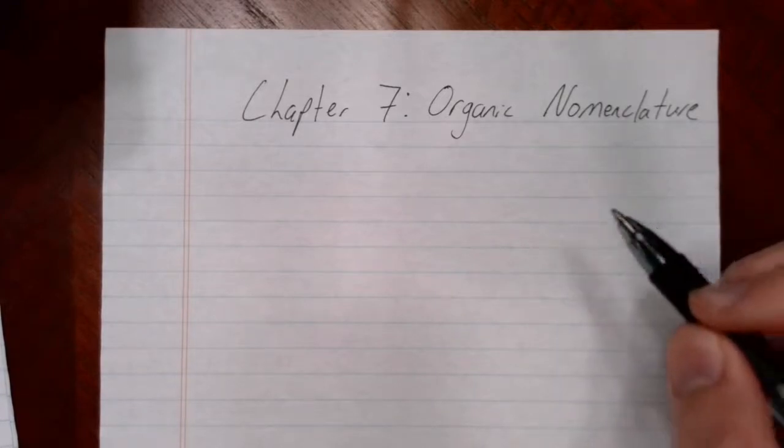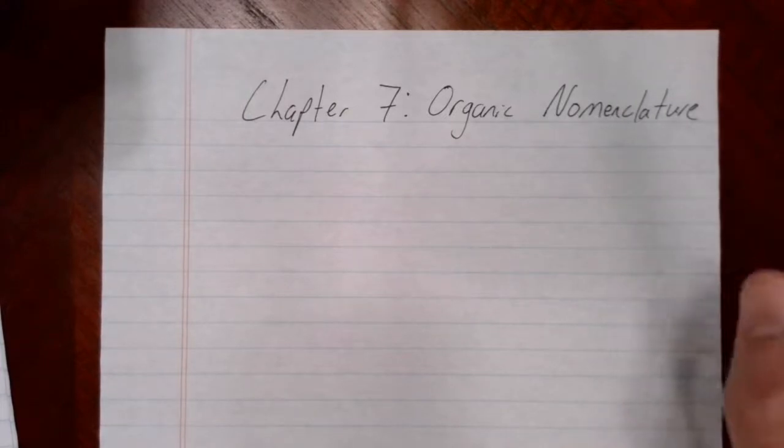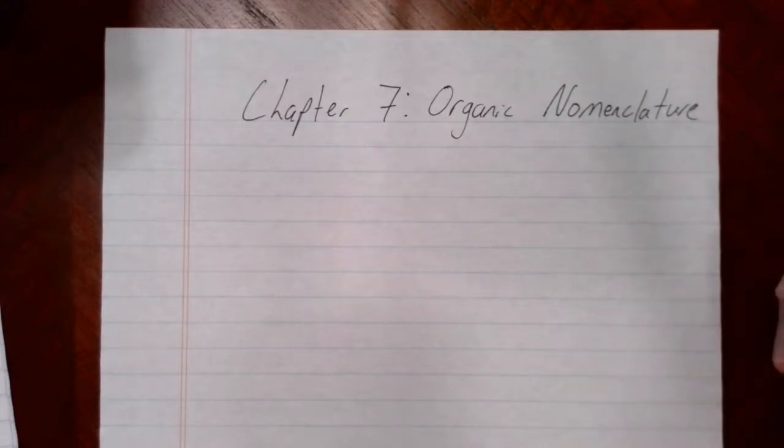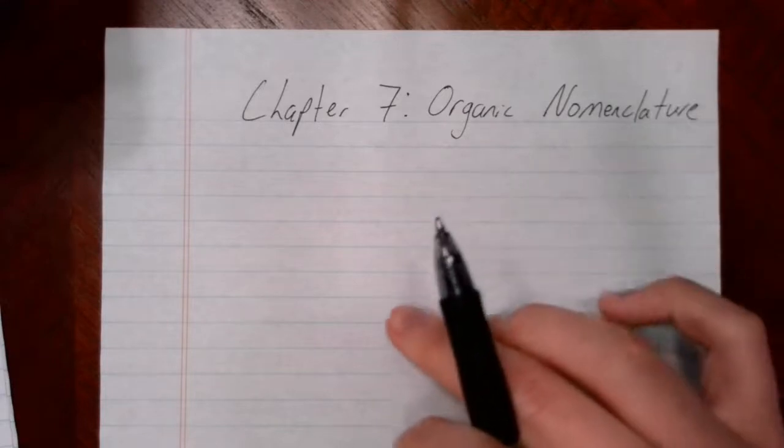If you continue to my senior level class, we'll spend about a whole 9 weeks on organic reactions. If you go to college and study chemistry or biology, you'll spend a couple of years talking about organic chemistry. So let's go ahead and jump in and start learning how to name some organic compounds.